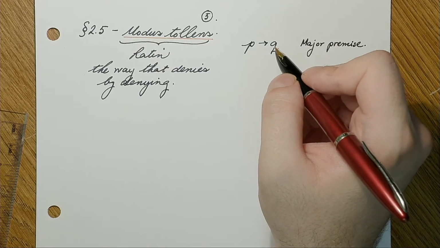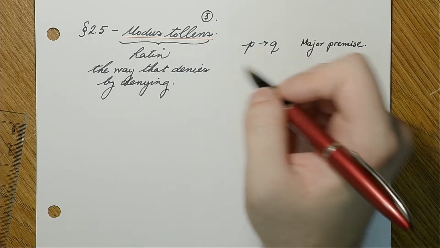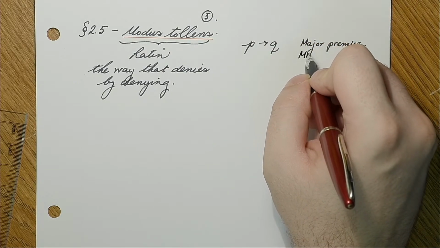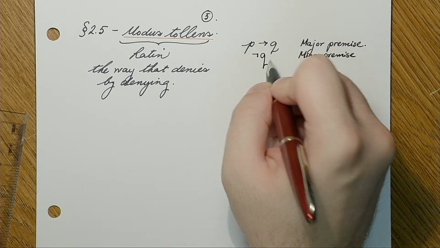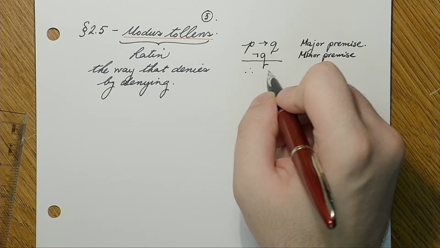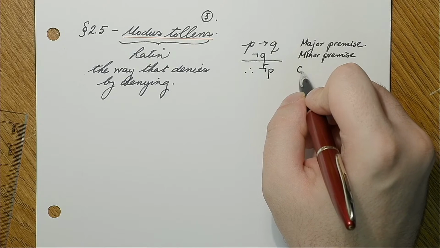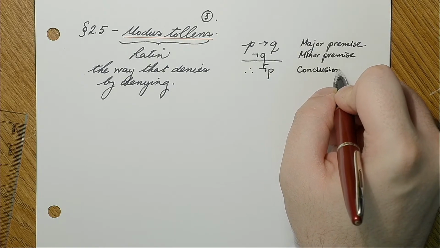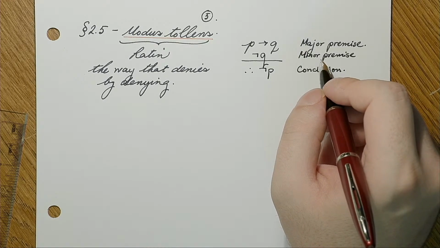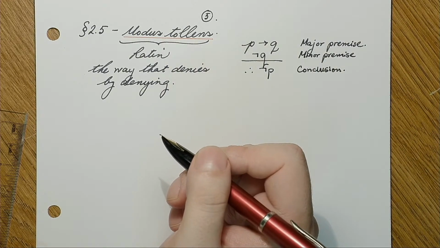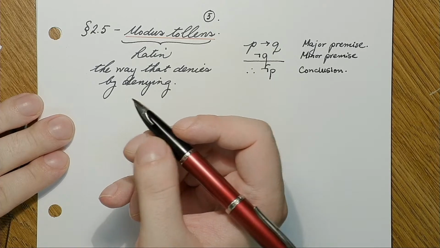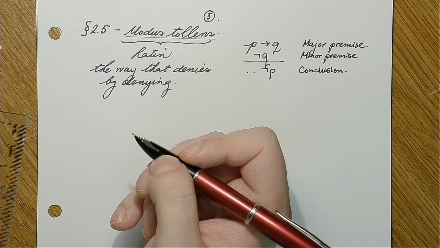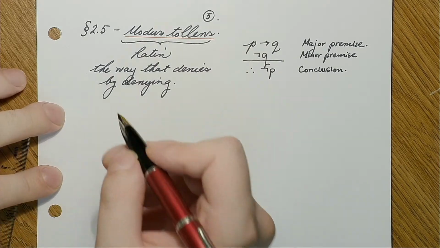Then, which is what I think maybe Alex was thinking of, the minor premise is not Q, therefore not P, and that's the conclusion.